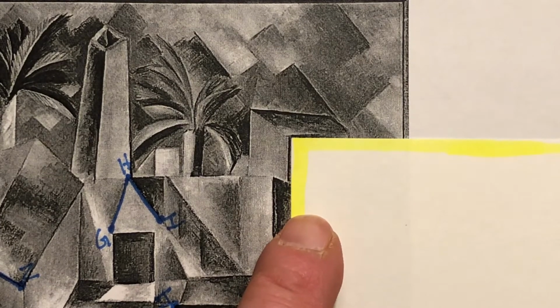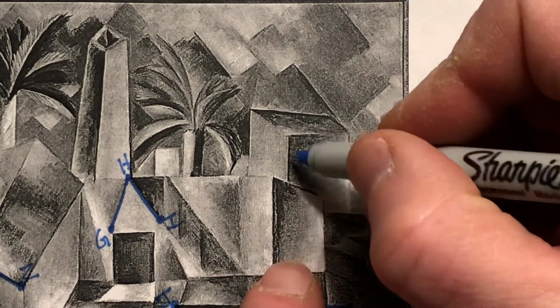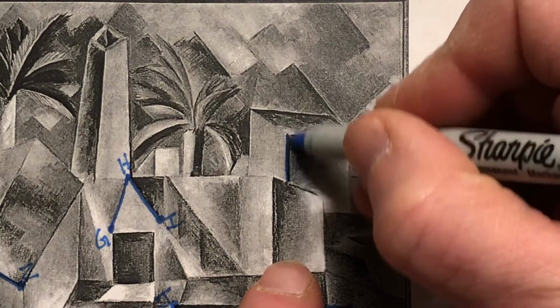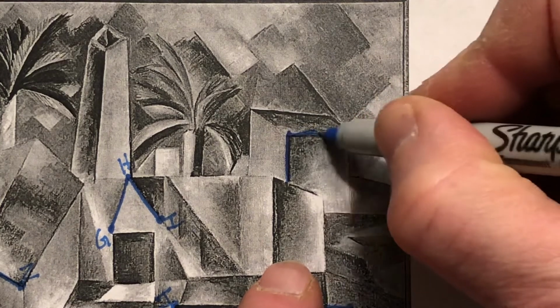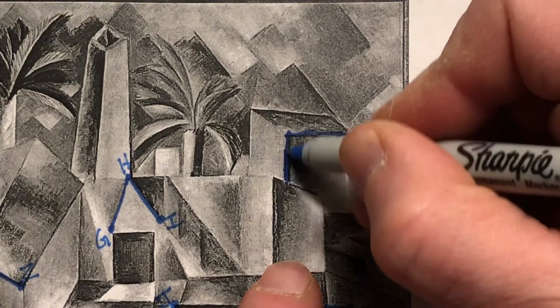When you start really looking for these kinds of angles, they'll start sticking out for you. That's why I think it's important to look through the school and look around. Just look around you. You'll be amazed.